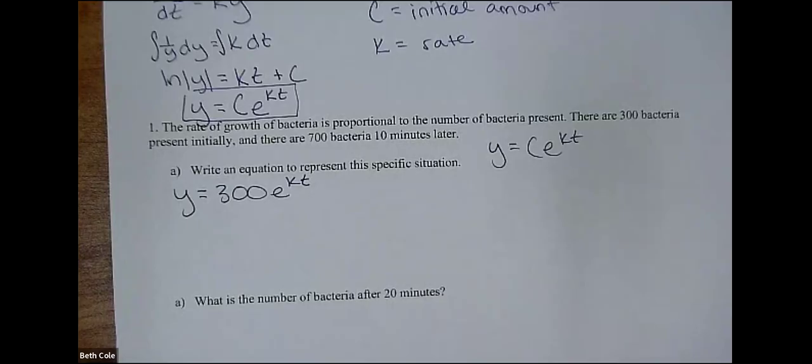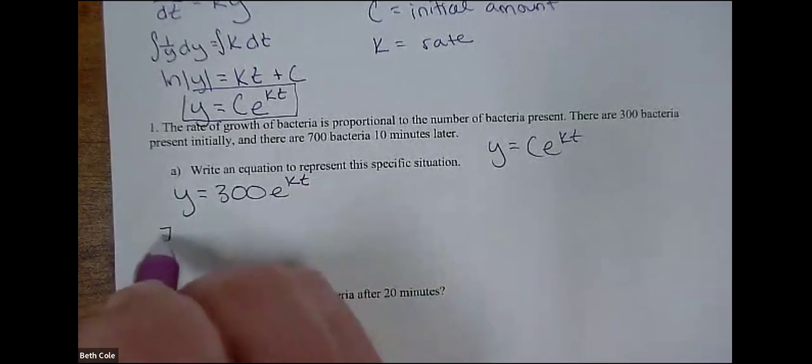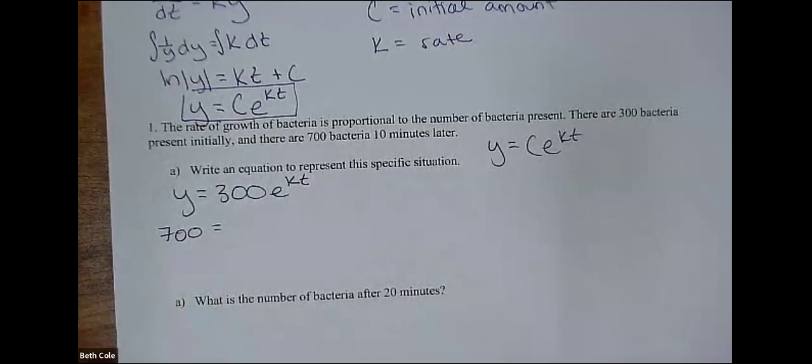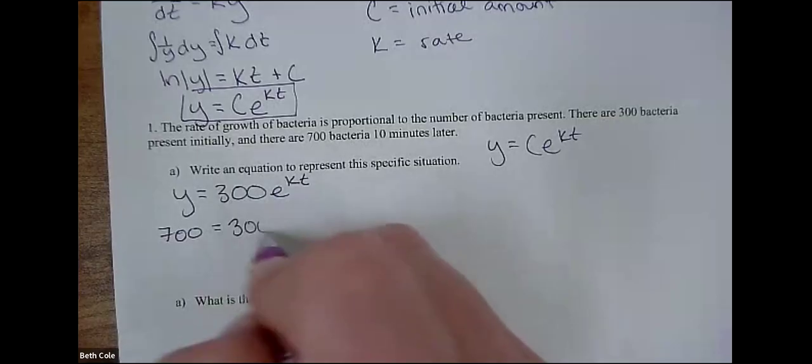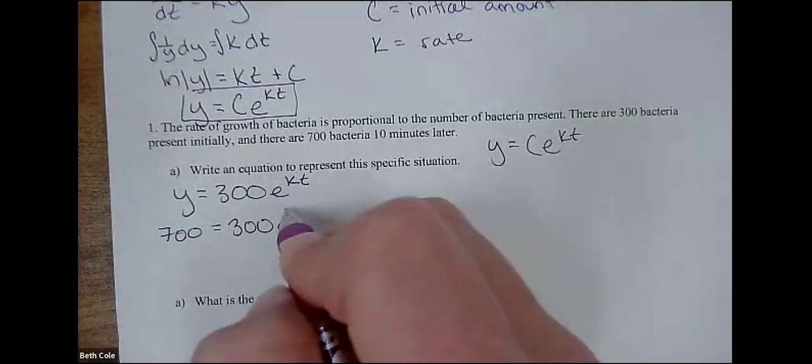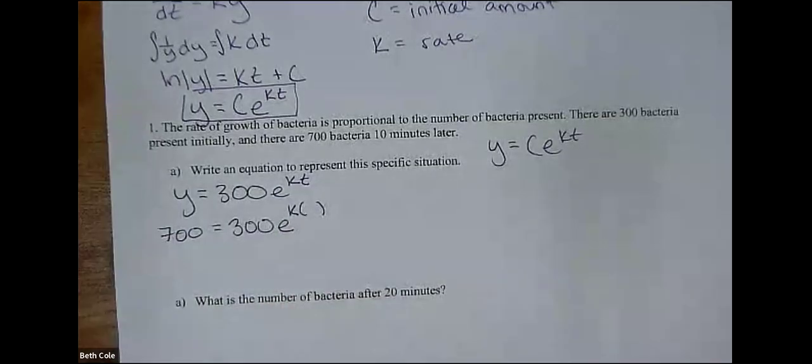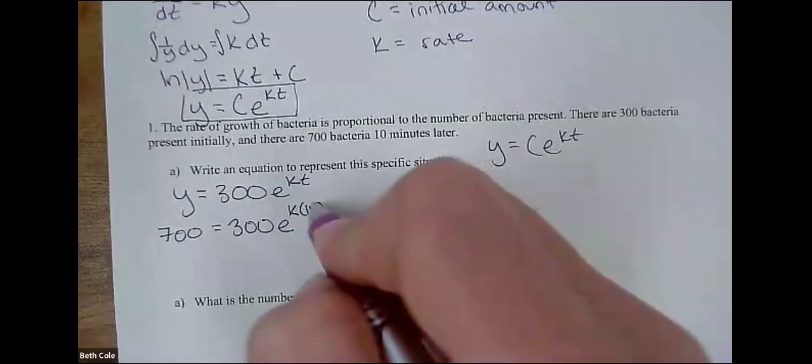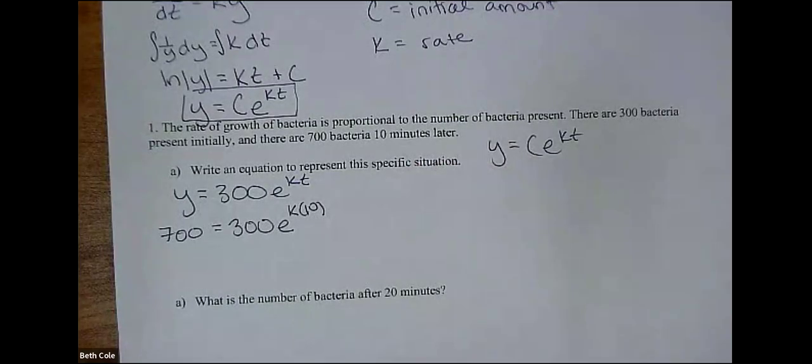Real quick, is the amount of bacteria going up or down? Are we increasing? So your rate should be positive. Okay, so we're going to plug in 700 for our amount of bacteria. Y is the amount; you could use B for bacteria, I suppose. 700 equals 300 e to the power k times 10, where 10 is our time.